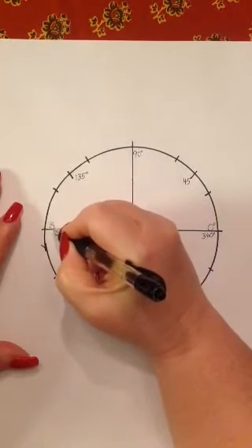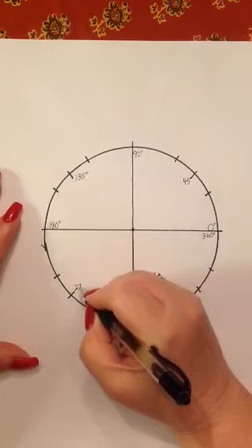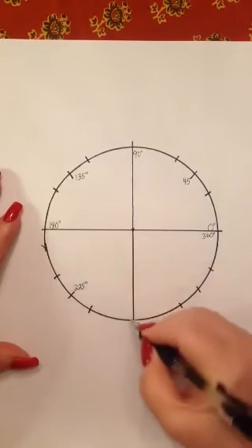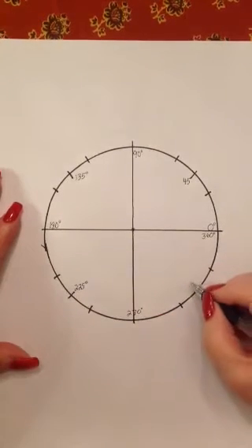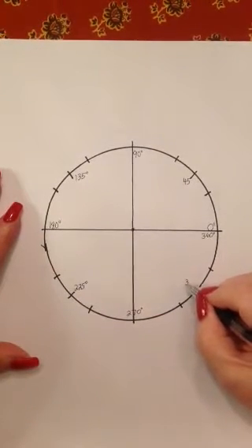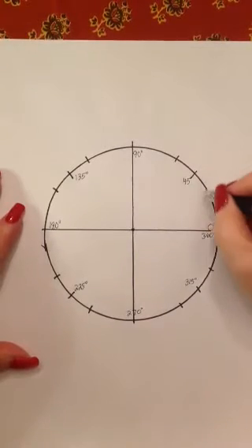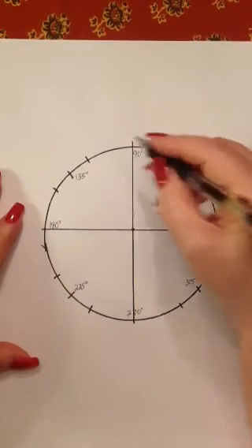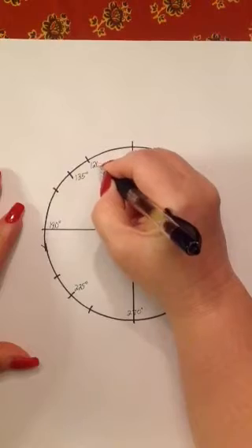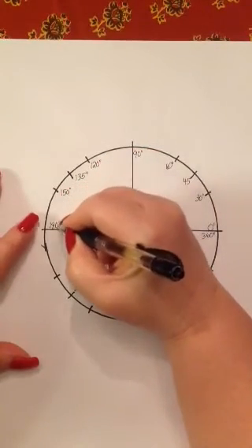And then 180, and if you add 45 to that, you get 225, then 270 down here, and then 315 degrees right here. If you count by multiples of 30, then you get 30, and then 60, we already have 90, then 120, 150, then 180.